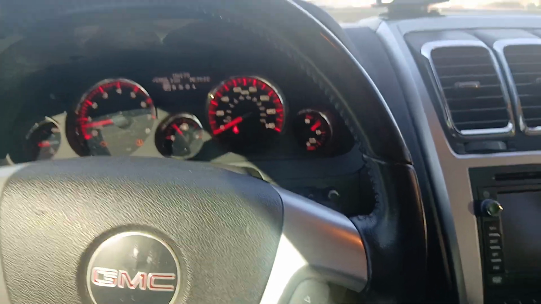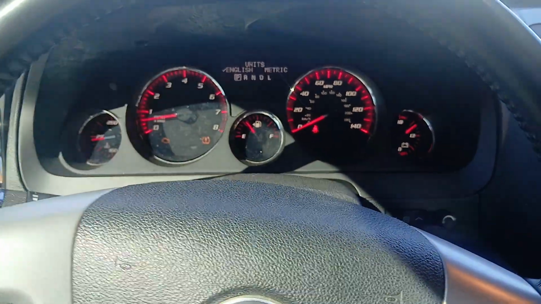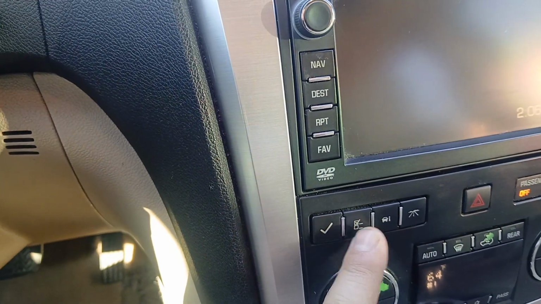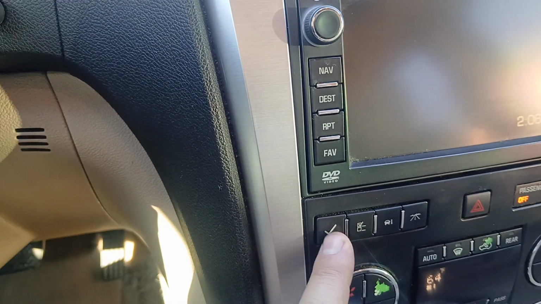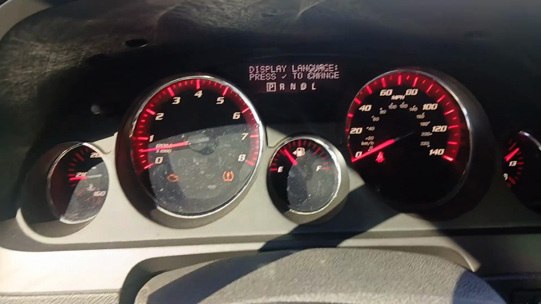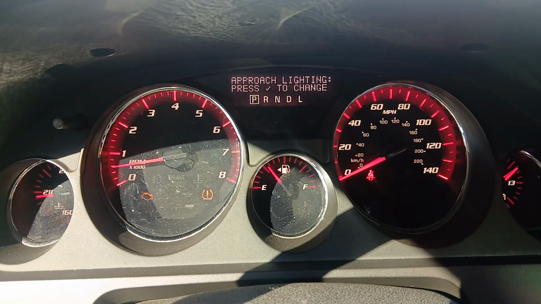Hello, I'm in a 2010 GMC Acadia, and today I'm going to show you how to reset your language from your dash here. So we're actually going to be using these two buttons. We'll be tapping this to go through menu options and this to make the changes. So from here, I'm just going to start clicking this. We'll just keep clicking through till you get to the language option.